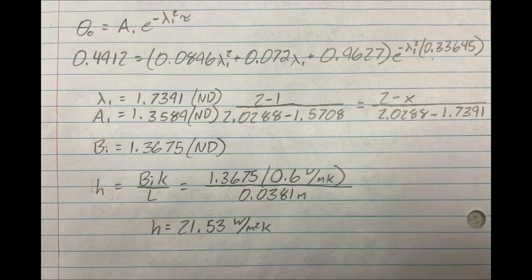After using the equation gathered and plugging this new equation into Desmos, we got lambda 1 and A1, and then we were able to back calculate Bi, which ended up being 1.3675. From there, we back calculated the coefficient of convection, and for the air fryer, we got 21.53 watts per meter squared per degree Kelvin.